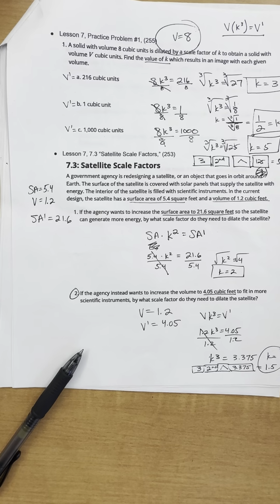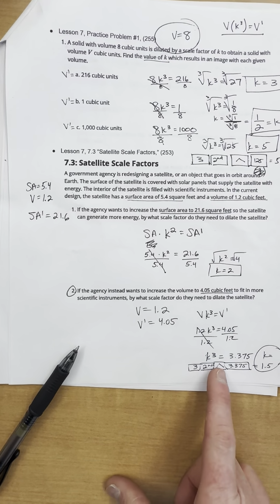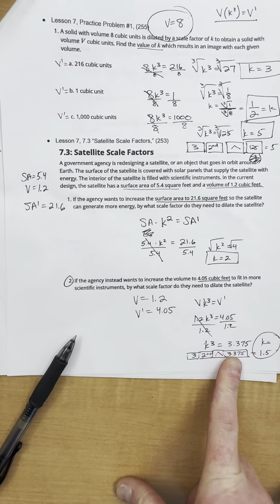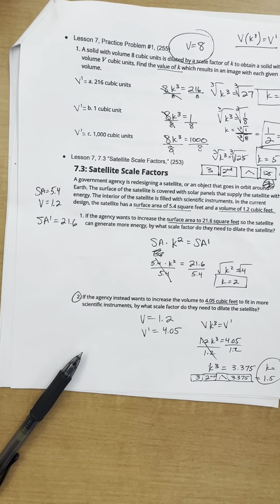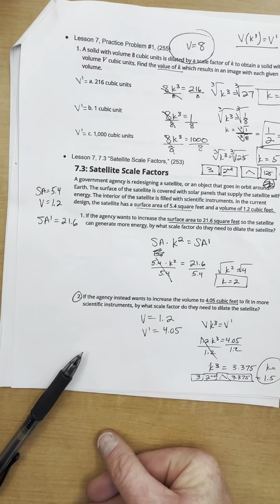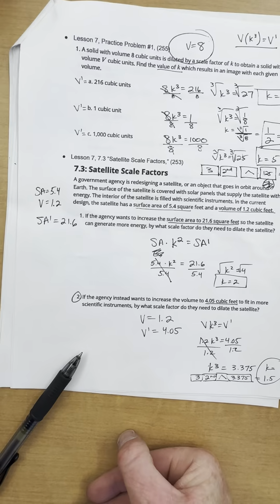The big one you need to know is you hit 3, second, up arrow, 3.375. There's a couple spins on that cube root, but hopefully you wrote it down. I may add that to my whiteboard, the calculator cube roots.